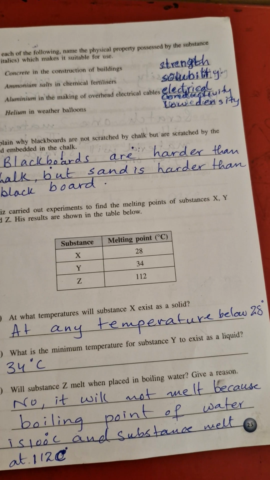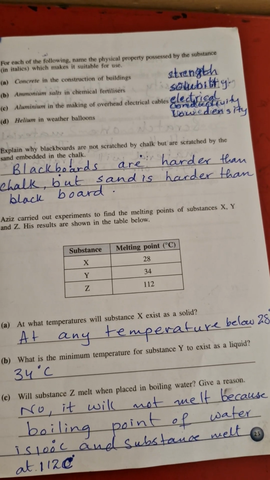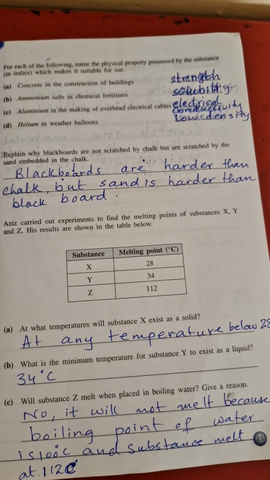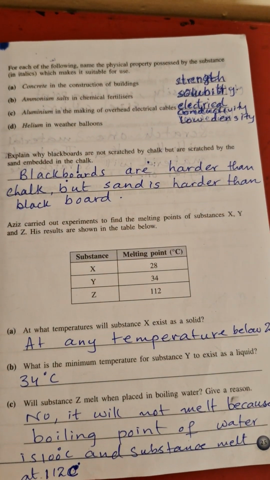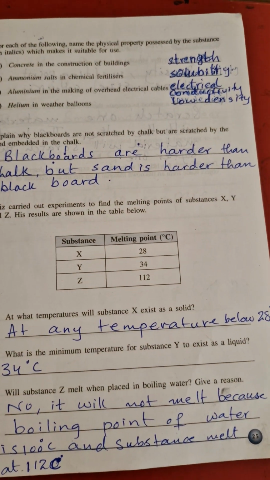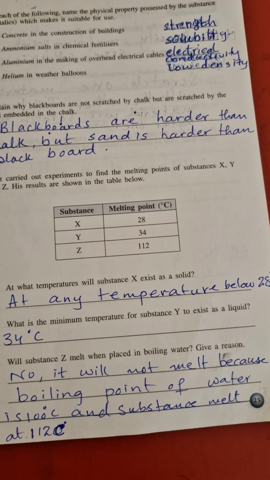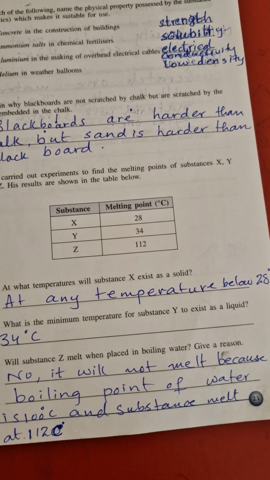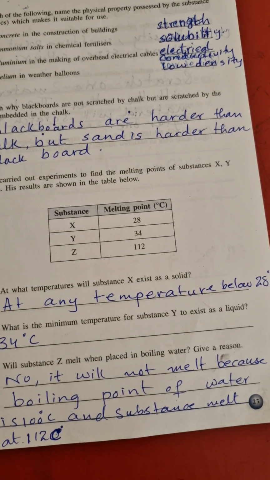B: what is the minimum temperature for substance Y to exist as a liquid? At high temperatures, all solids start melting. So the minimum temperature for making substance Y exist as a liquid is 34. Last question of this page: will substance Z melt when placed in boiling water? Give a reason. The answer is no, it will not melt because the boiling point of water is 100 degrees and the substance has a melting point of 112 degrees Celsius.